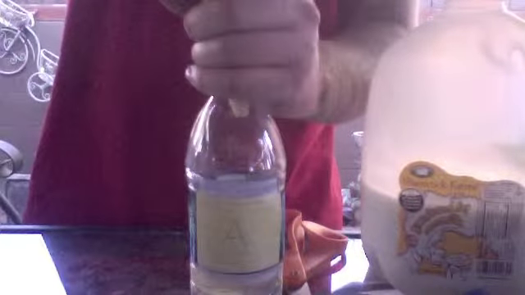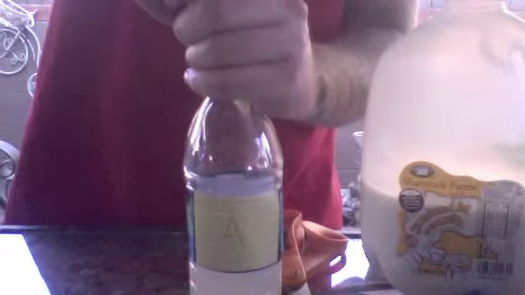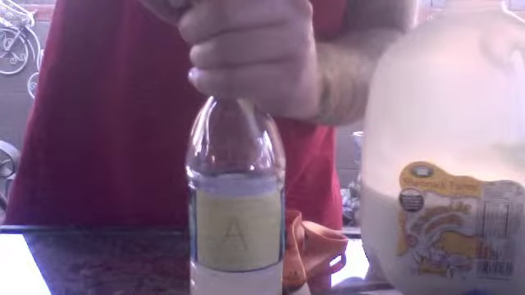Now I'm going to add a quarter cup of sugar. Now I'm going to cap it and shake it vigorously for about 5 seconds.